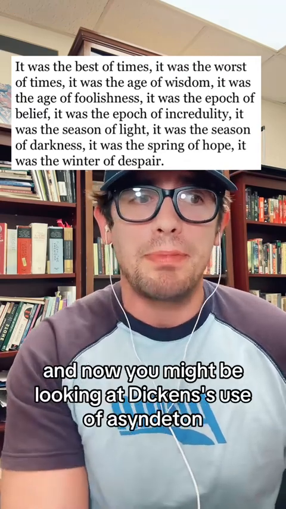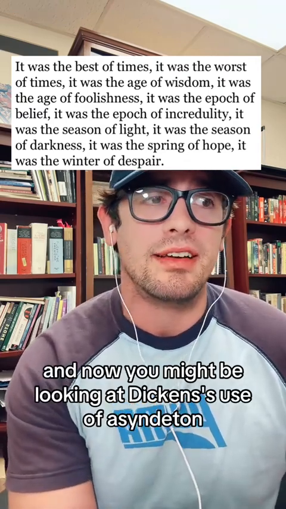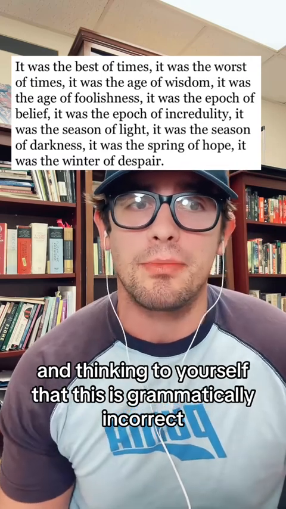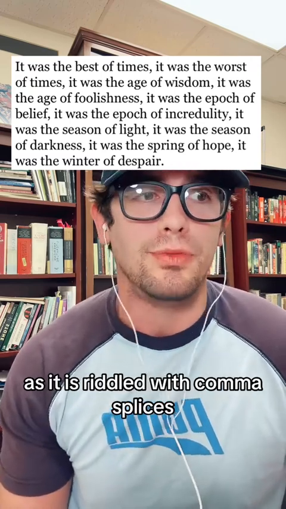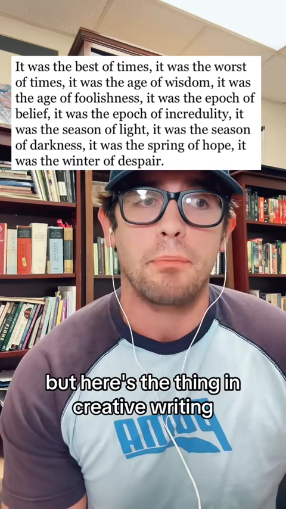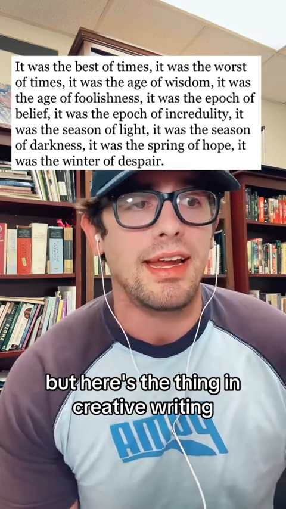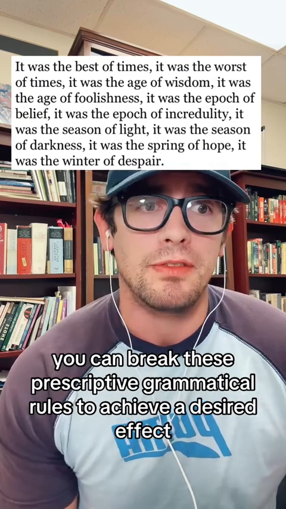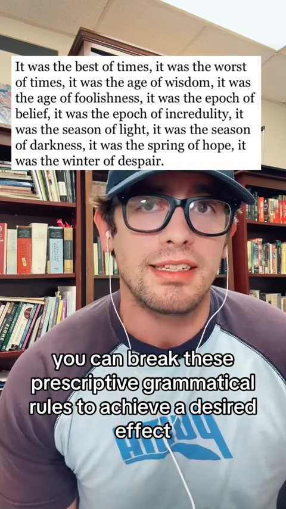And now you might be looking at Dickens's use of asyndeton and thinking to yourself that this is grammatically incorrect, as it is riddled with comma splices. And technically, they are comma splices, but here's the thing. In creative writing, you can break these prescriptive grammatical rules to achieve a desired effect.